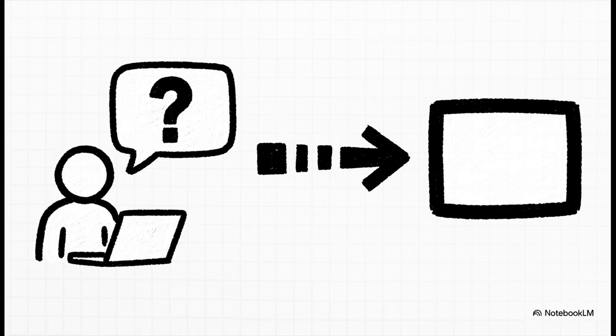It all starts so simply. A person somewhere types a question into an app and hits send. But that one little click, it kicks off this fascinating journey for that little piece of data. So let's trace its path right through our system.